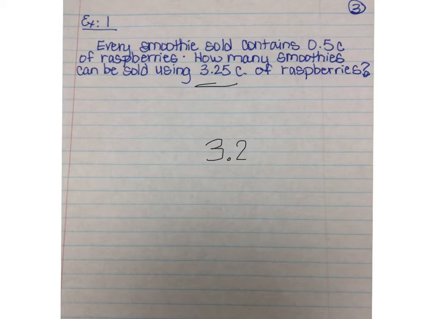Okay, so 3.25 divided by 0.5. Okay, and so we're going to divide that. So the very first thing we need to do is make 0.5 a whole number. So I'm going to move my decimal point over 1, and I'm going to move this decimal point over 1, and then I'm going to put the decimal right up here in the quotient up top, and then I can just divide.